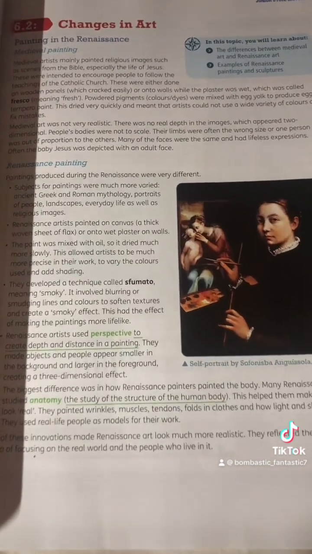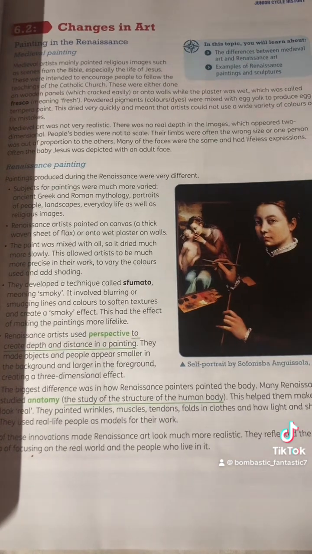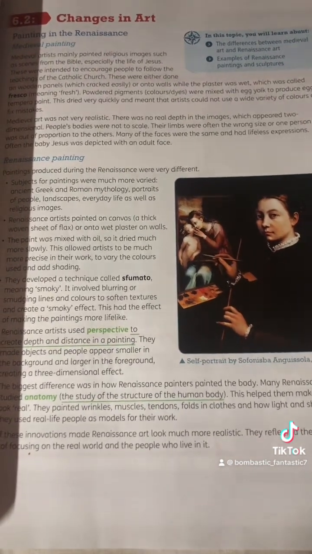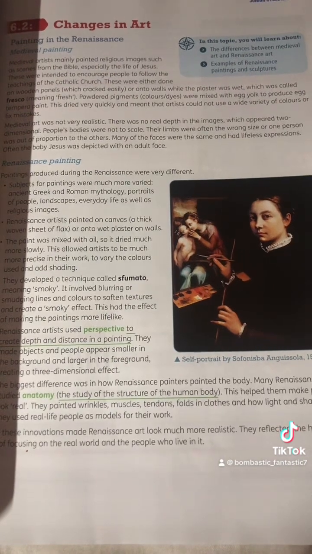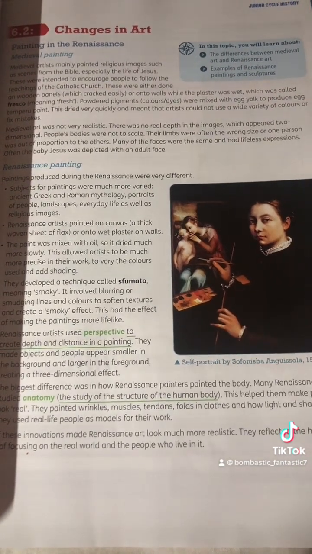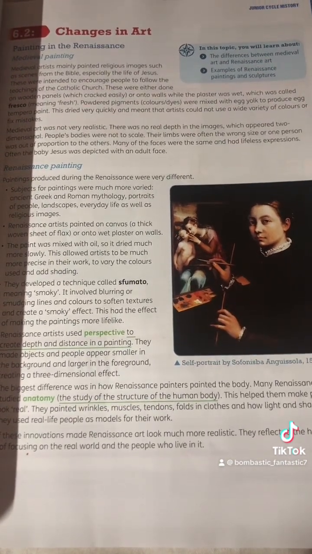Medieval artists mainly painted religious images such as scenes from the Bible, especially the life of Jesus. They were intended to encourage people to follow the teaching of the Catholic Church.